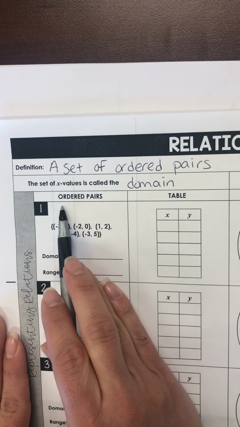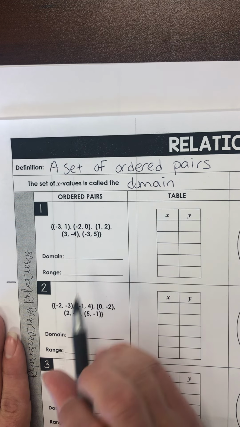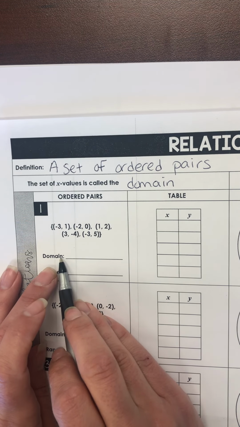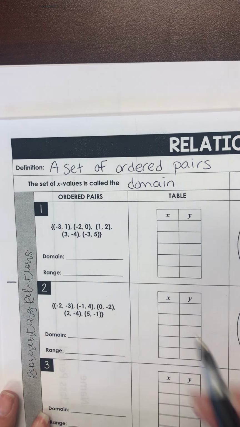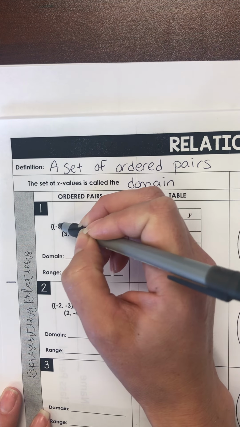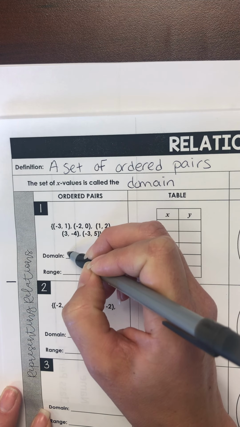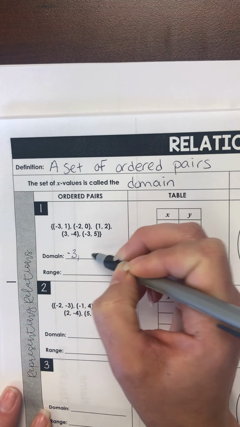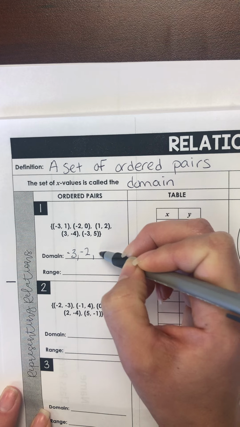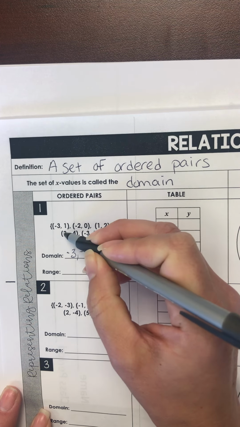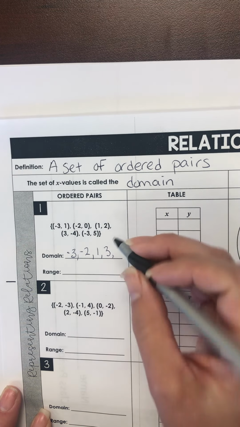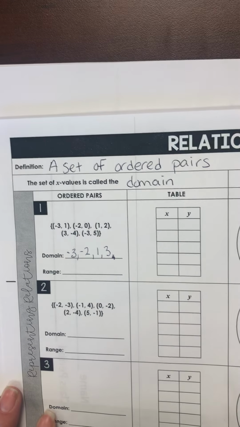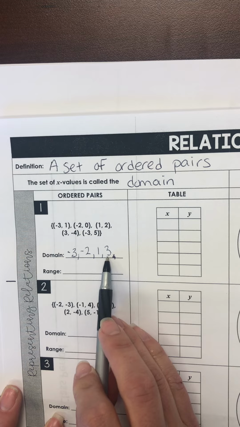So if I take a look at number 1, they give us these ordered pairs, and they want us to find the domain. So the domain we said are our x values. So my x values are the terms that come first. So the domain is -3, -2, 1, 3, and -3. Oh, we already had -3, so we don't need to write that again. So my domain is just the 4 x values.